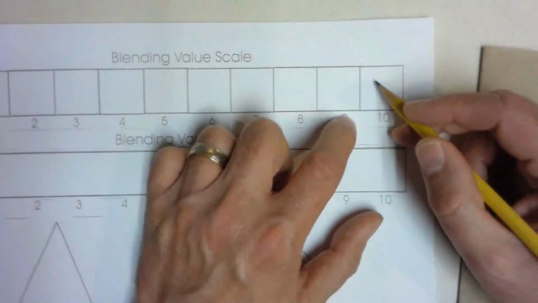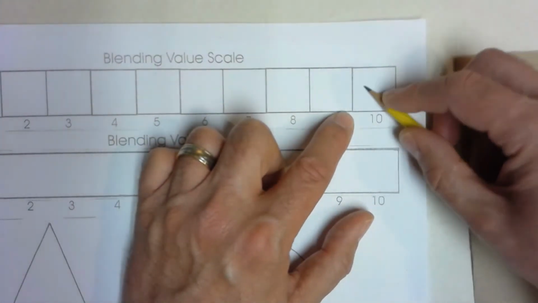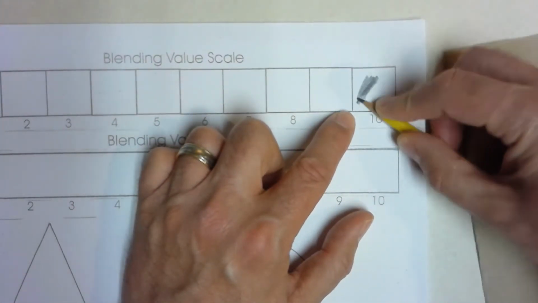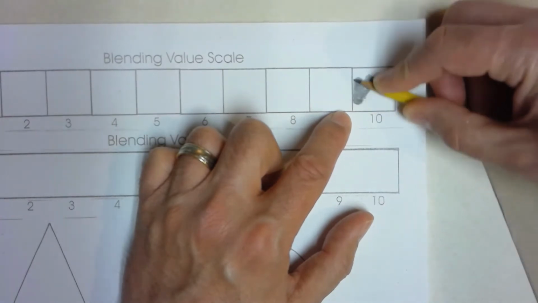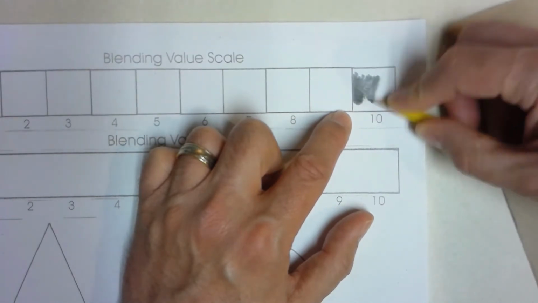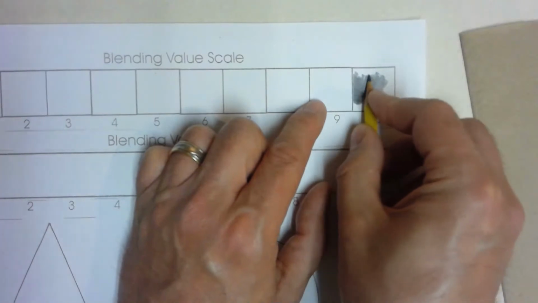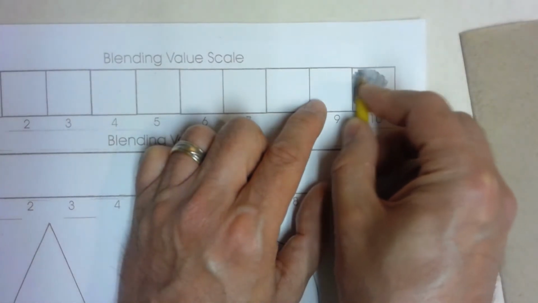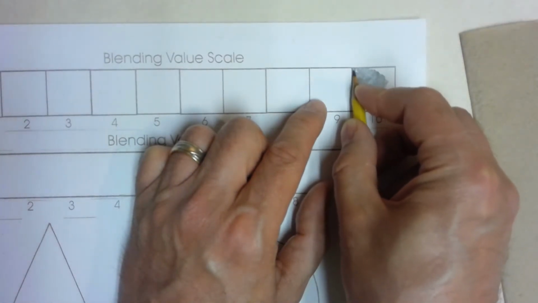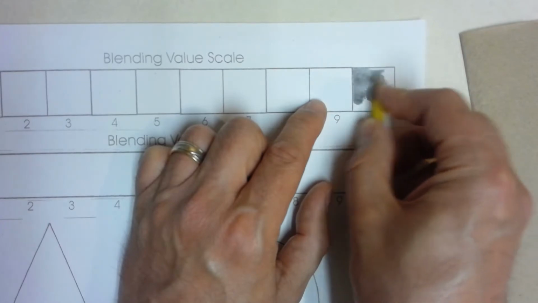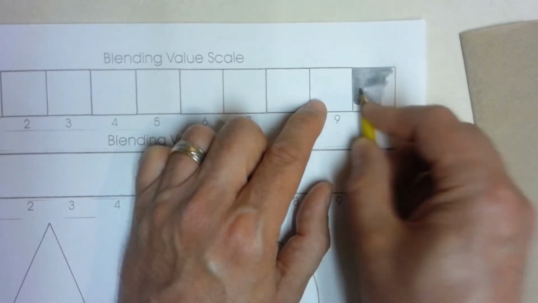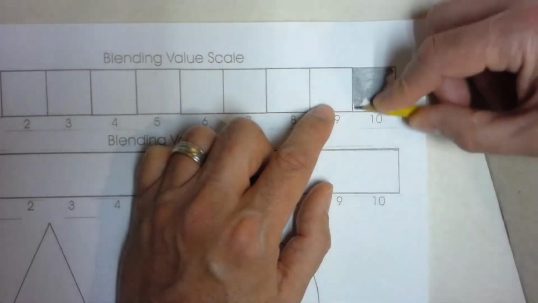And what we're going to do is we're going to do the blackest black over here. And I like to use the edge of the side of my pencil. I don't like to use the tip of it. The tip of the pencil sometimes can dig a trench into the paper, and so what happens is later when you go to blend it, there's going to be like a ditch in the paper, and so sometimes a white line will show up where you don't want one. And so using the side is a little bit better.